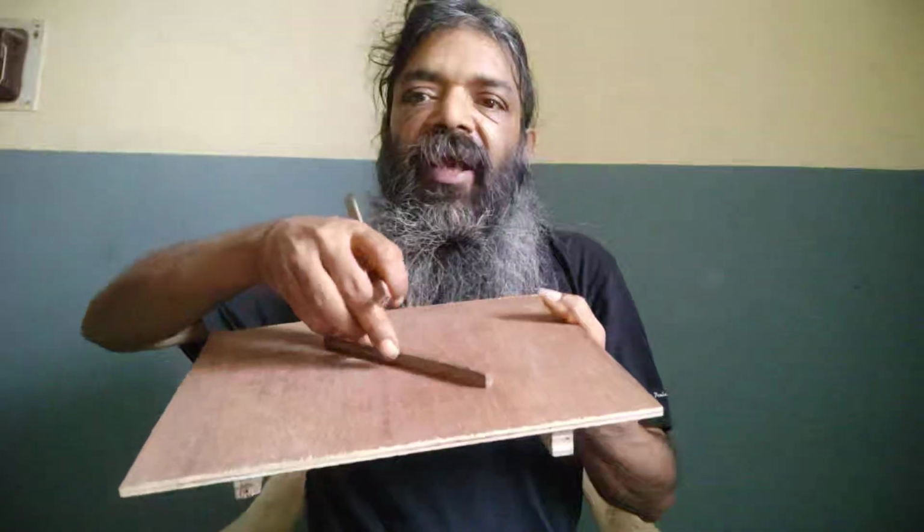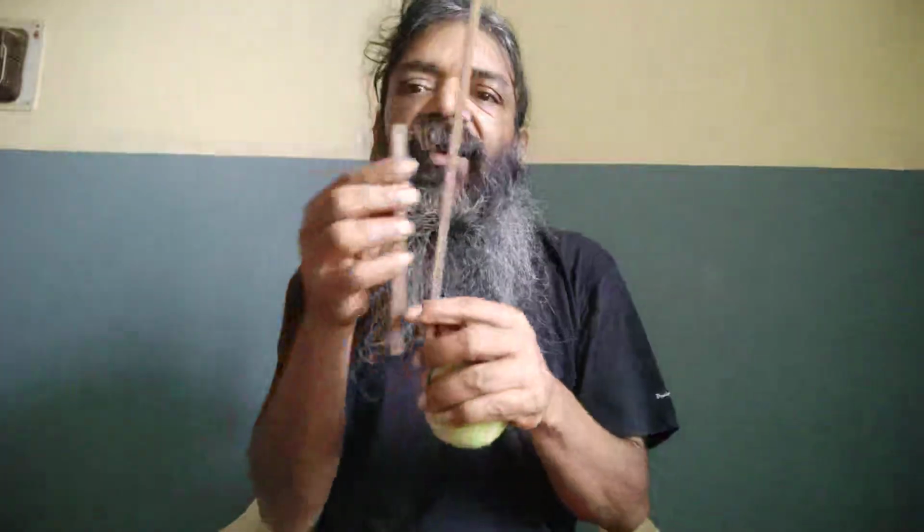So what is a spherical coordinate system? A spherical coordinate system has three variables. One is theta, that is rotating along the xy plane. And one is radius a, the radius of the sphere, and one is the angle from the vertical.